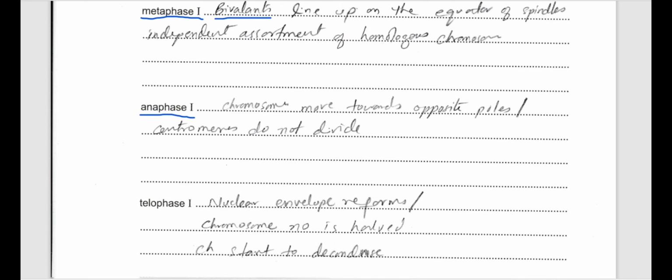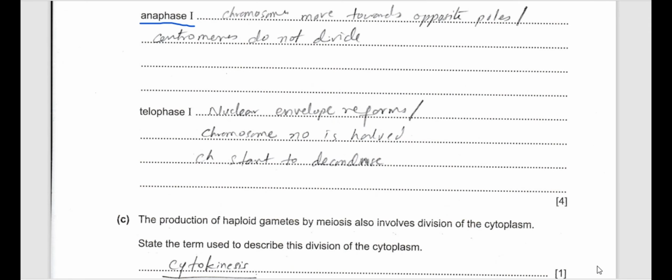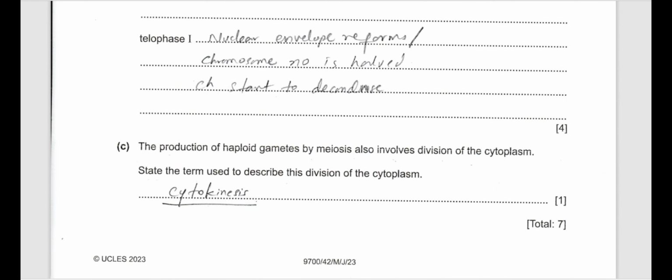The next and the last terminology is telophase 1. In telophase 1, the nuclear envelope reforms, chromosome number is already halved, and chromosomes start to decondense. So any of the information or any of the point you can write over here, you'll be getting 4 marks, 1 mark for each terminology.